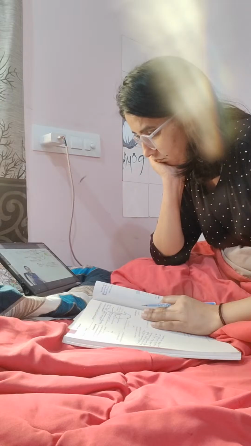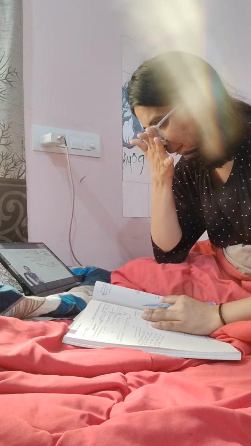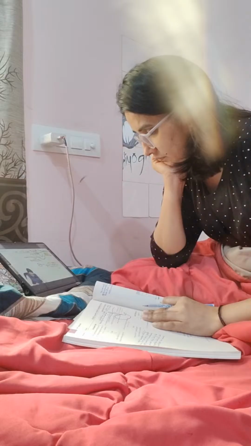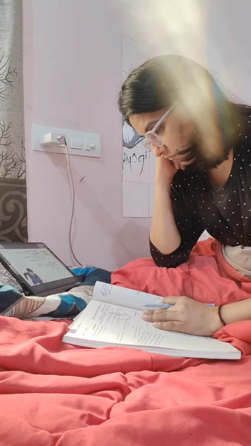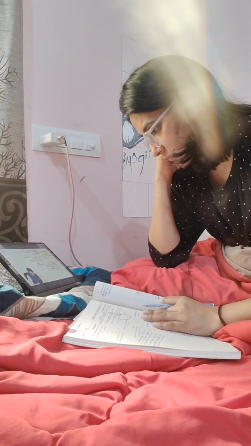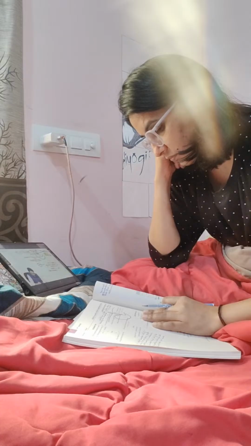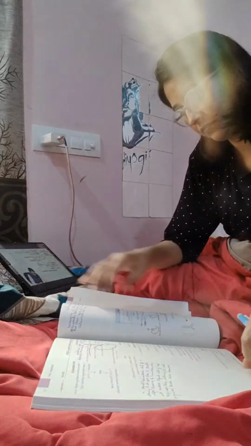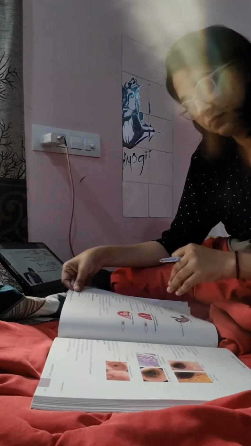And when GERD occurs, what is happening? Is the sphincter relaxing too frequently or is it not relaxing? Correct, it is relaxing too frequently. So in GERD, there is increased TLOSR. What is TLOSR? You will read this term. TLOSR is an increase in the number of transient lower esophageal sphincter relaxations.